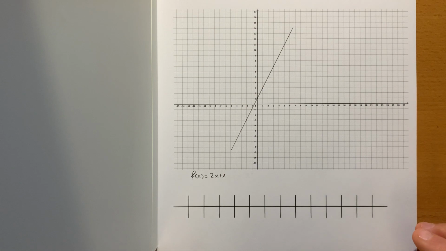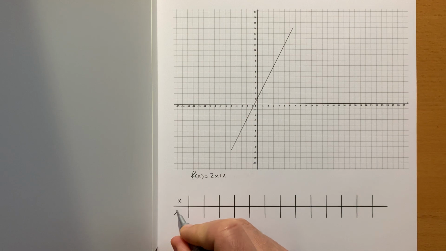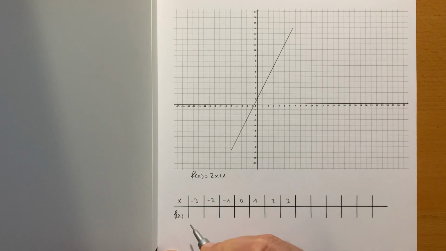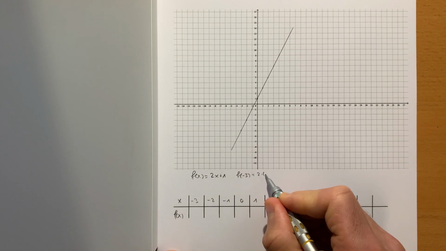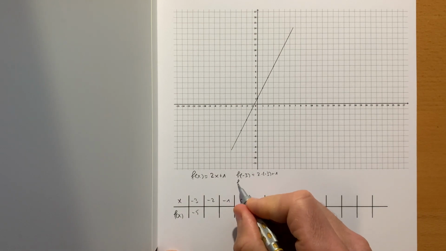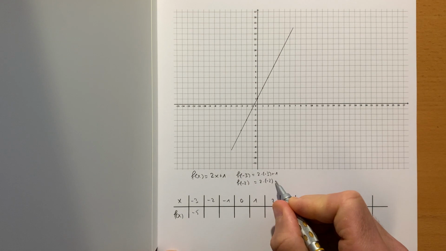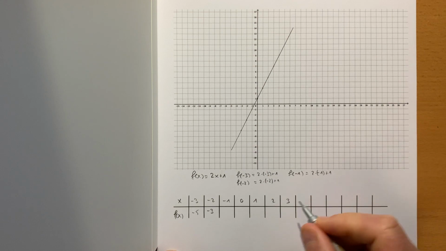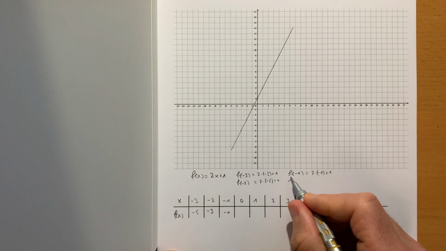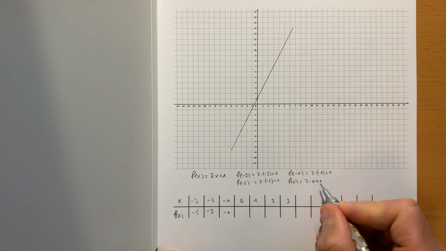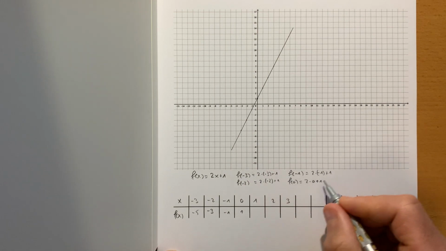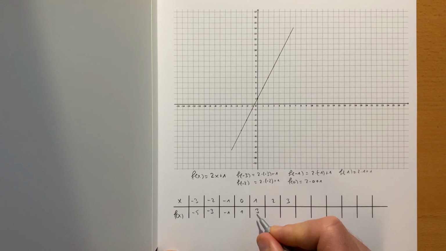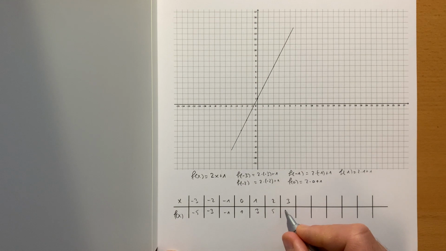Now, when we first introduced this type of function, we started off like this: x, f of x, and we set up a table. So -3, -2, -1, 0, 1, 2, 3. Then f of -3, that's 2 times -3 plus 1, so that's -5. F of -2 is 2 times -2 plus 1, so that's -3. F of -1, that's 2 times -1 plus 1, that's -1. Then f of 0, 2 times 0 plus 1, obviously that's 1. Then f of 1, 2 times 1 plus 1, that's 3. Well, you get the gist, and this is how it continues, 5 and 7, okay?